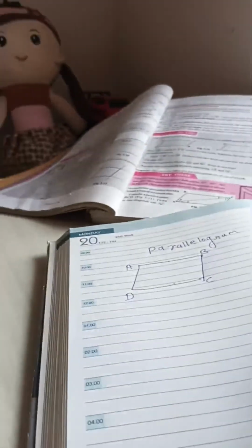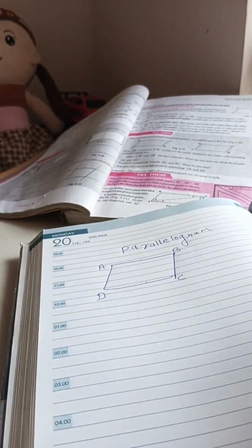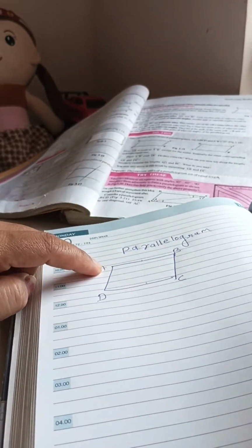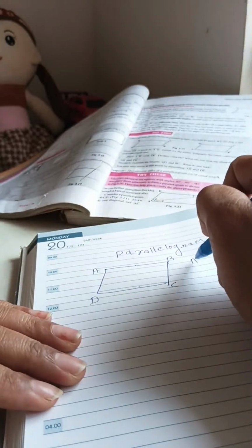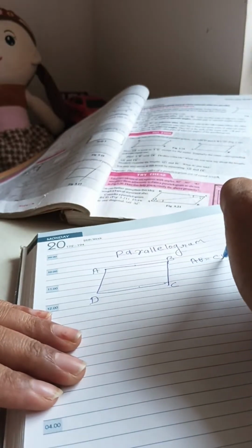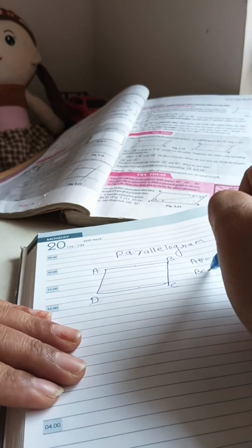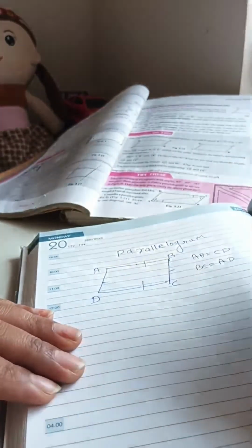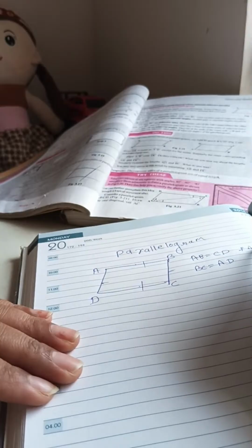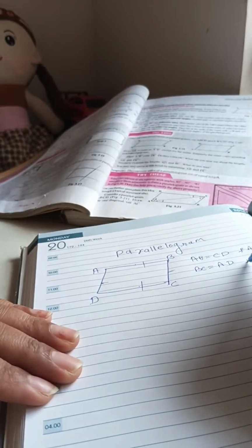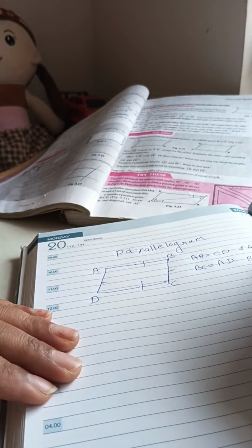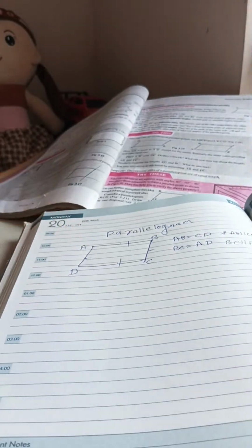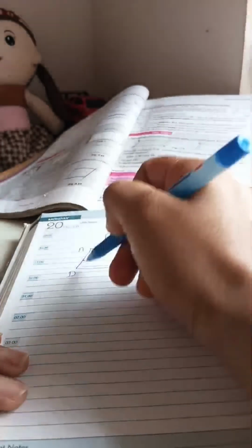Then AB is equal to CD and BC is equal to AD. Also, AB is parallel to CD and BC is parallel to AD. These are two properties. One more property is here.